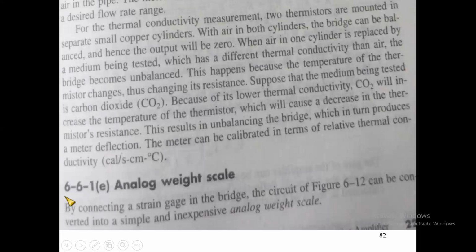Then we come to the next application, which is the analog weight scale.